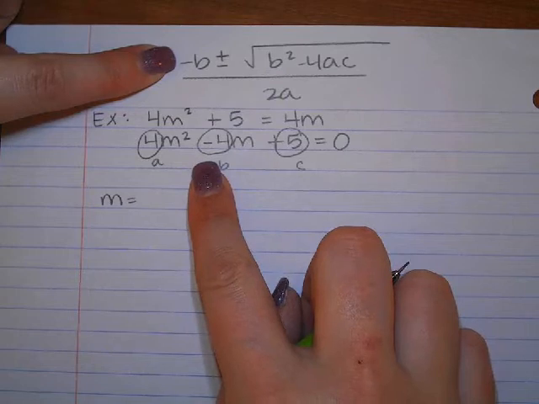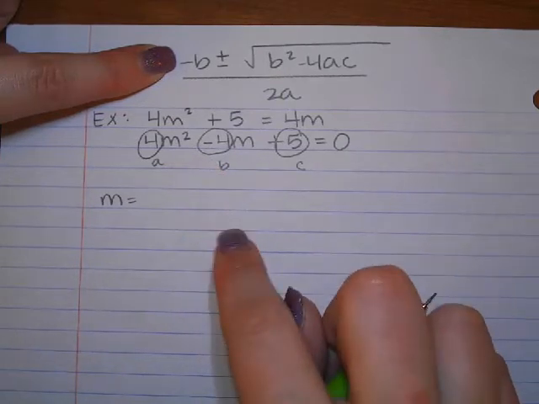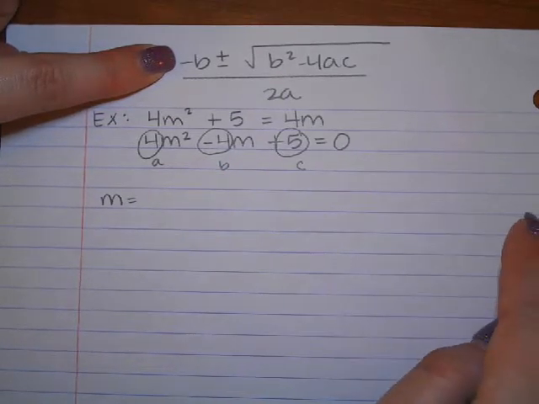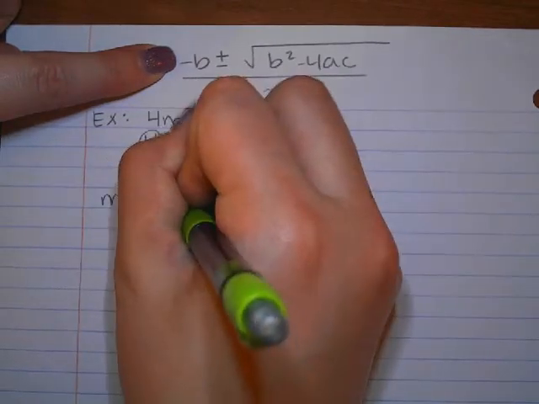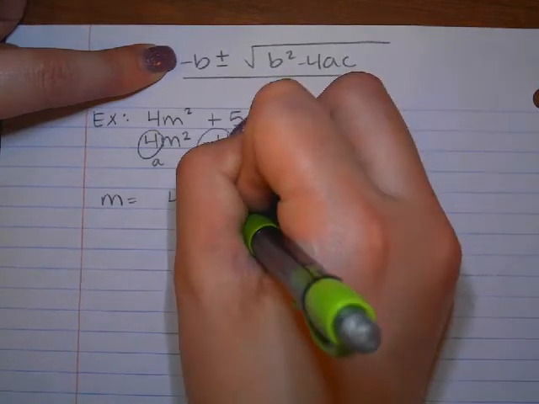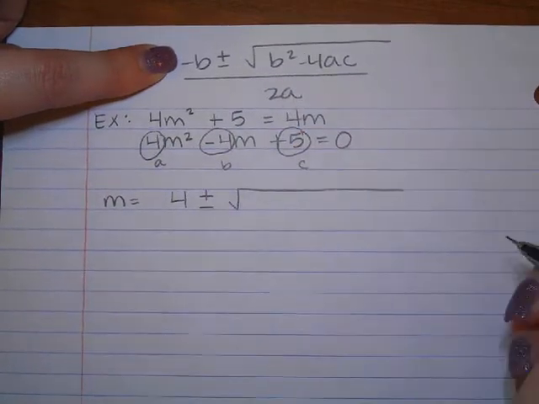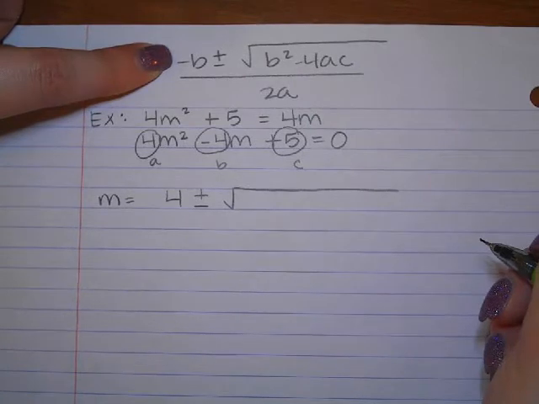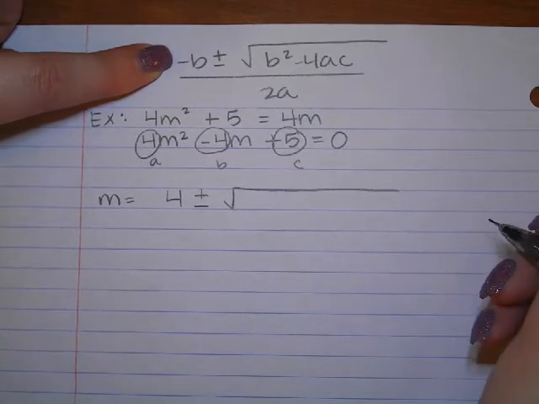Yeah, so it's negative b, and the negative of negative 4 is positive 4. Okay. So negative of negative 4 is positive 4, plus or minus the square root of 16, or you can say negative 4 squared.